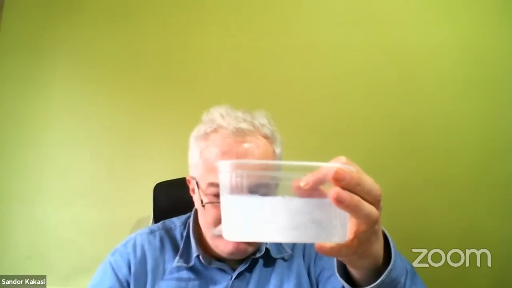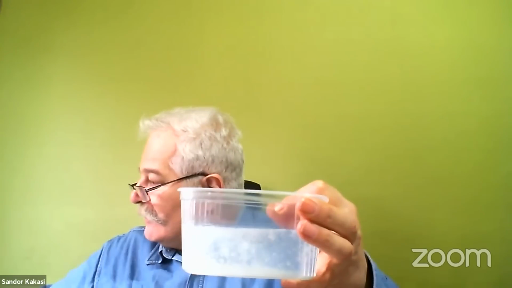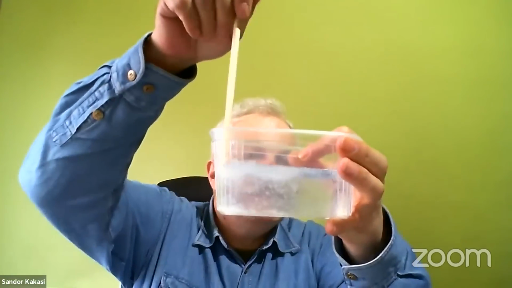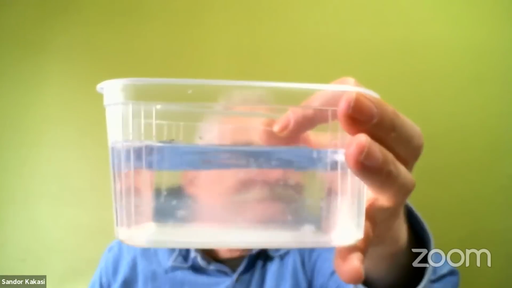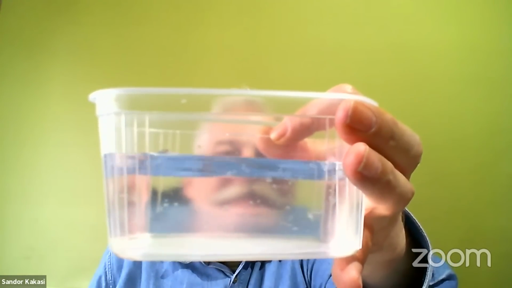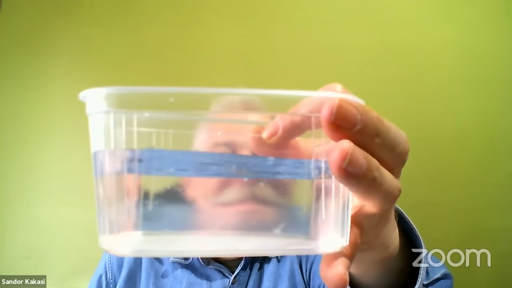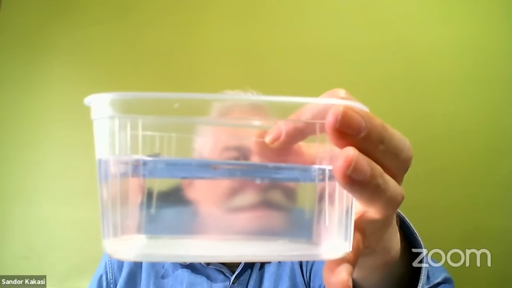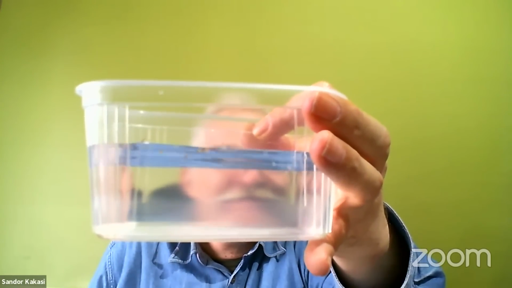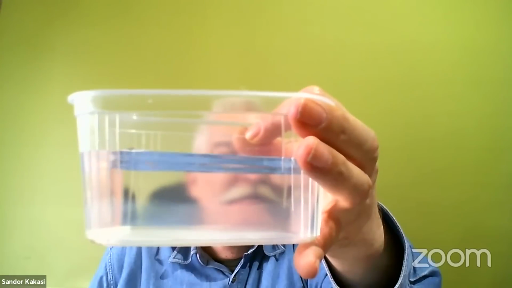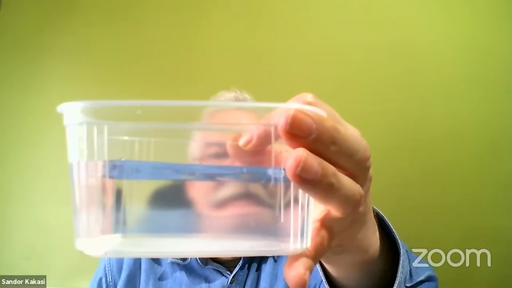Let's add some. Let's find our stirring stick. What you see? Like magic. Yeah. So the previously formed magnesium hydroxide, which is insoluble, turned back into magnesium chloride.